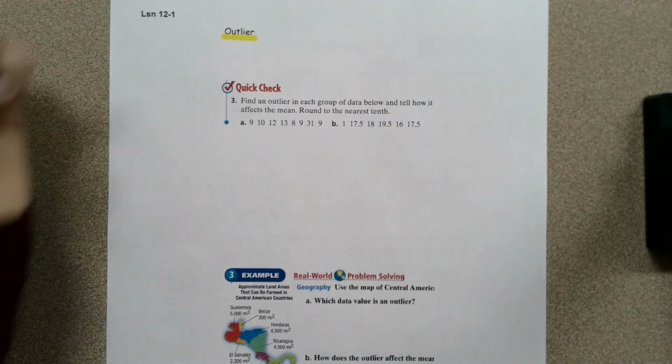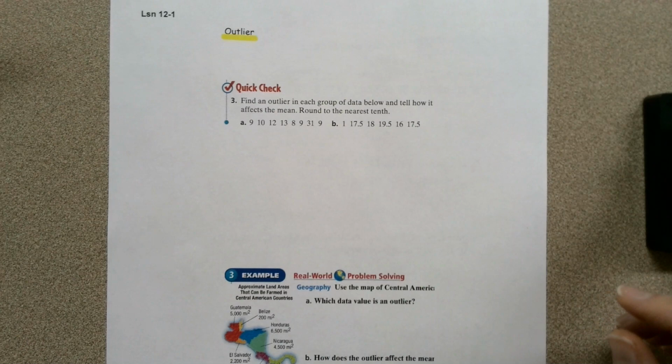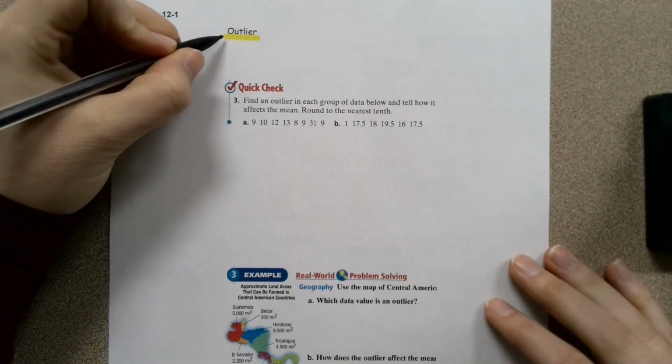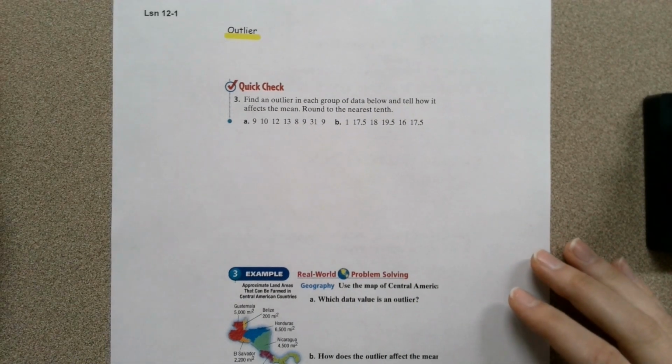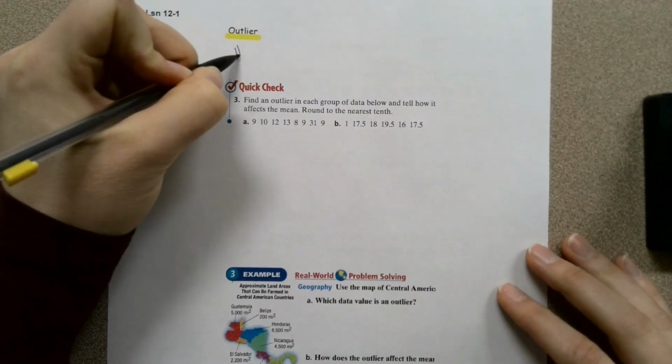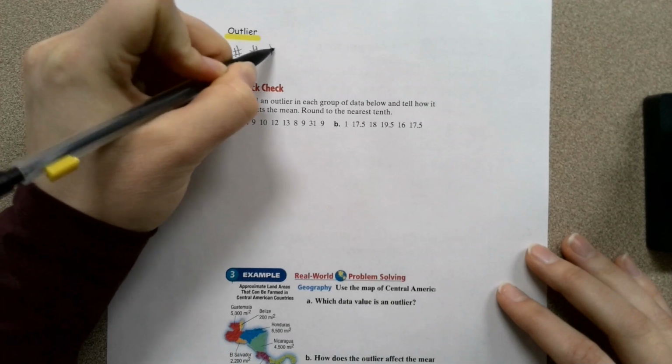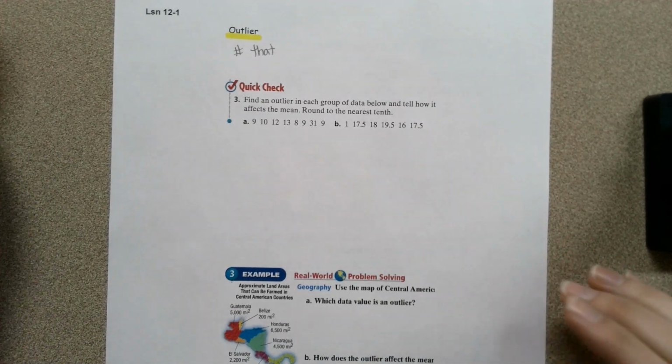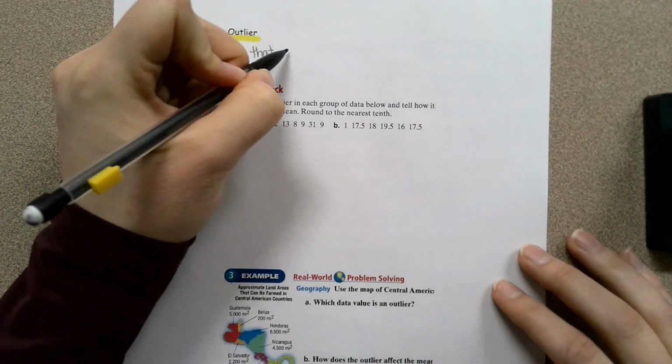Sometimes when we look at a set of data, we have a number or an item that doesn't really fit with the rest. We call that the outlier. So it's typically a number that doesn't really go with the rest of our data or doesn't fit.